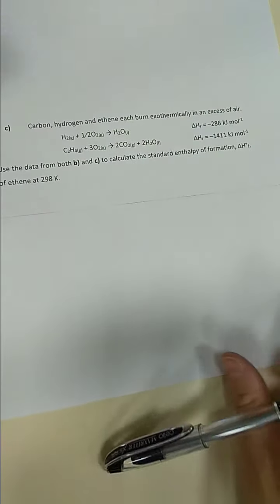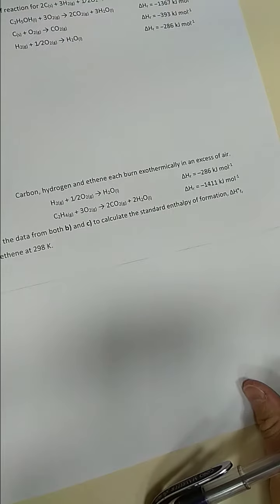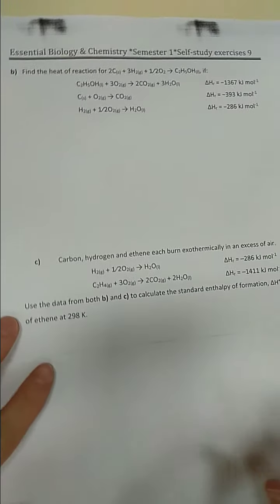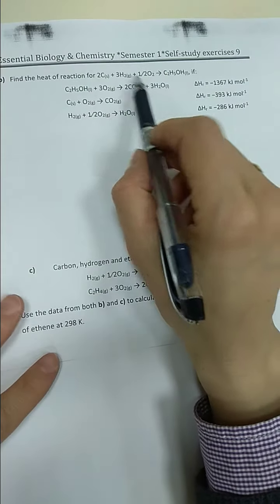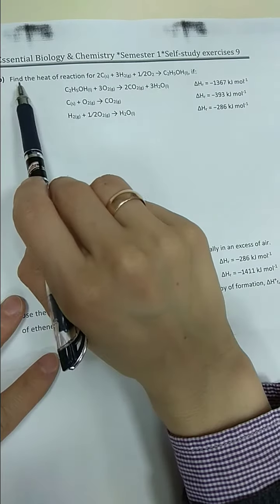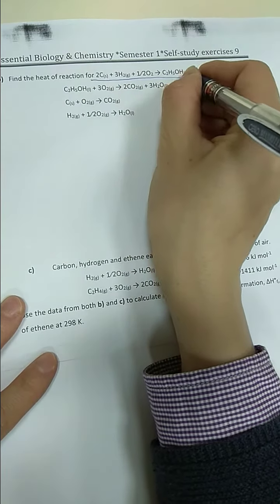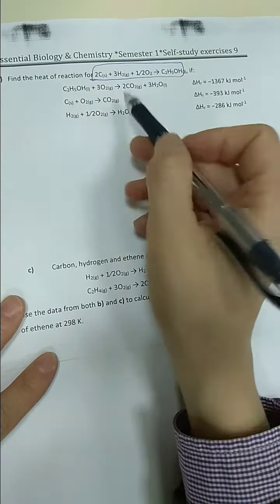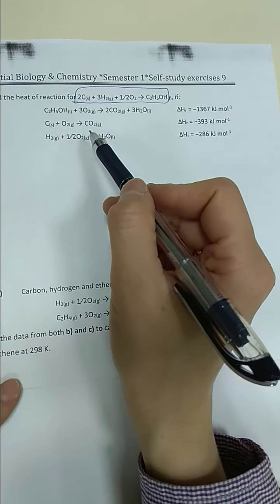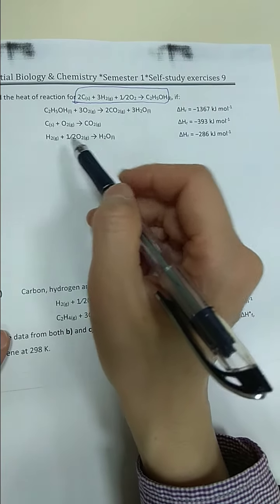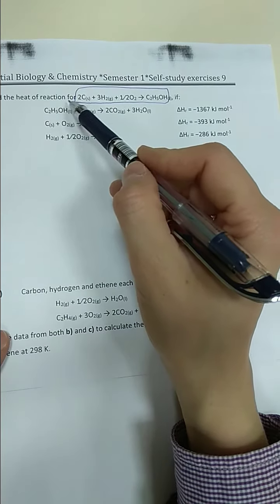Okay, now let's move to the next question. Using Hess's law, again we should find delta H for the main reaction. So you should find the heat of reaction for this main reaction, using the additional reactions here.